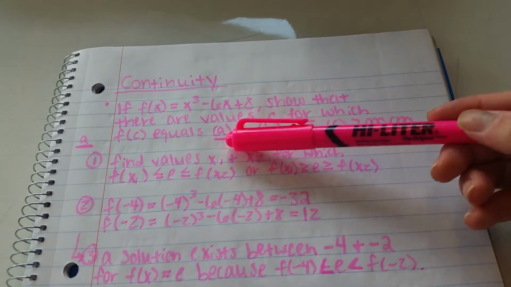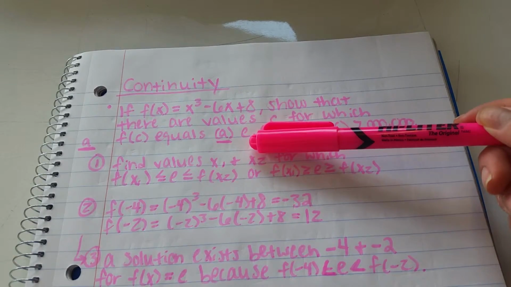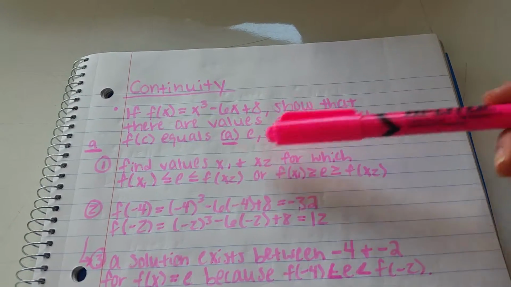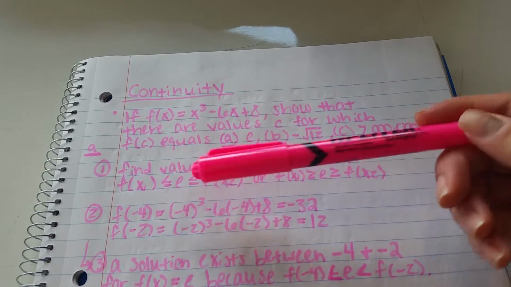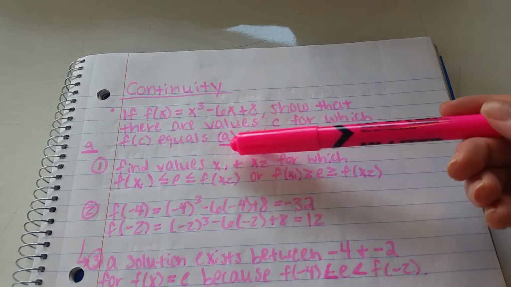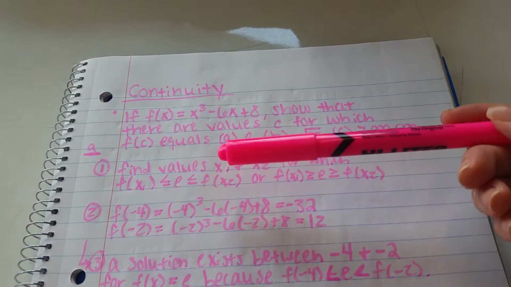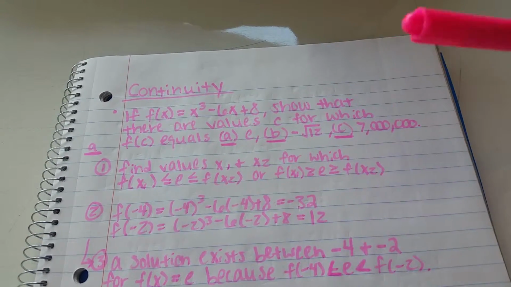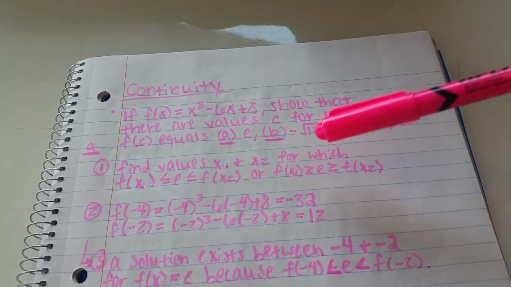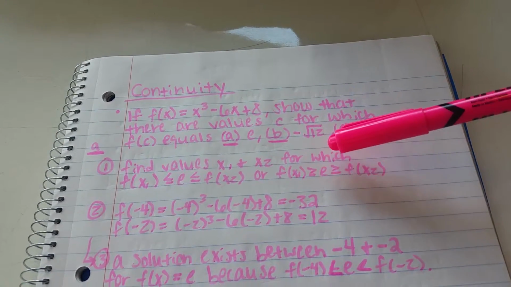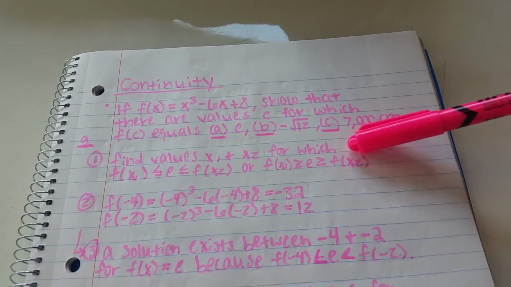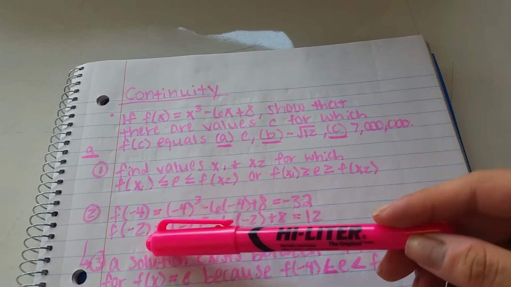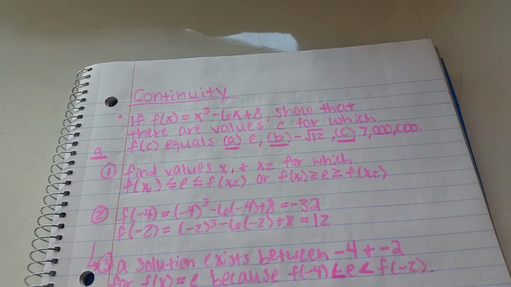So we begin with part A, where we have to show that there are values of c for which f of c equals e. Our first step would be to find values x1 and x2 for which f of x1 is less than or equal to e and less than or equal to f of x2, or f of x1 is greater than or equal to e, which is greater than or equal to f of x2. So our second step, in order to solve part A, would be guessing and checking some numbers.